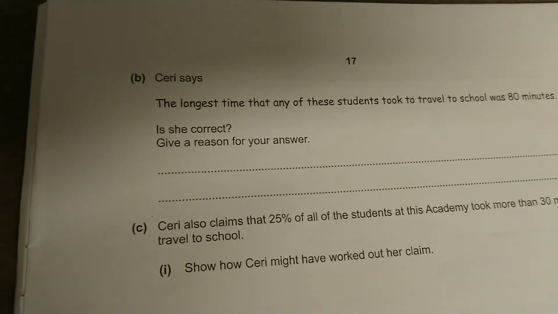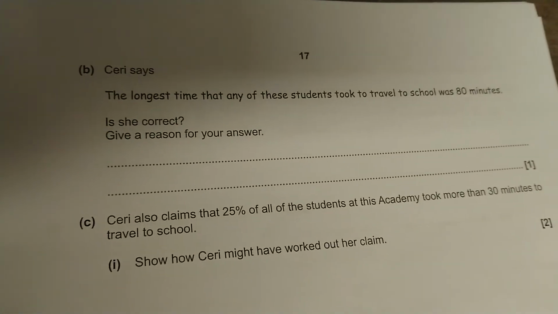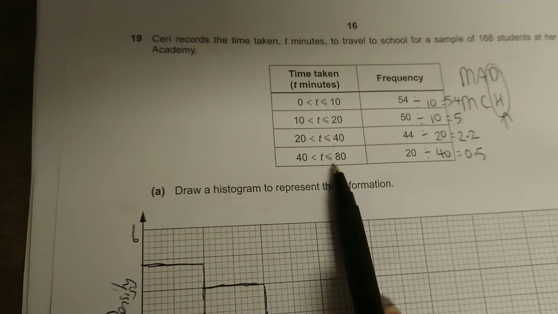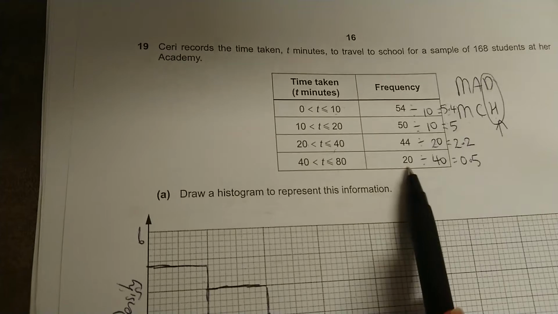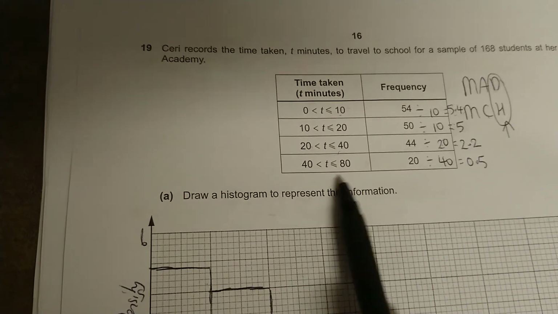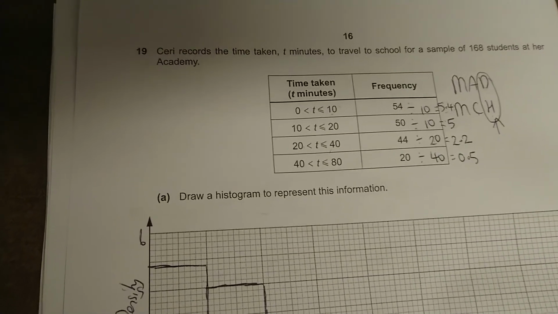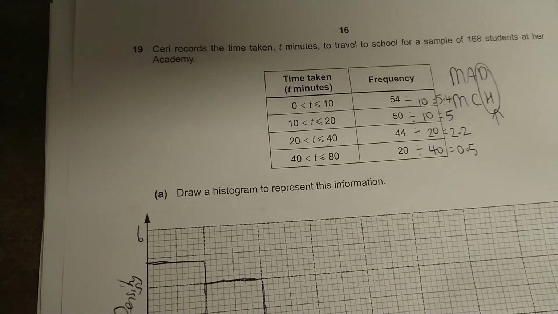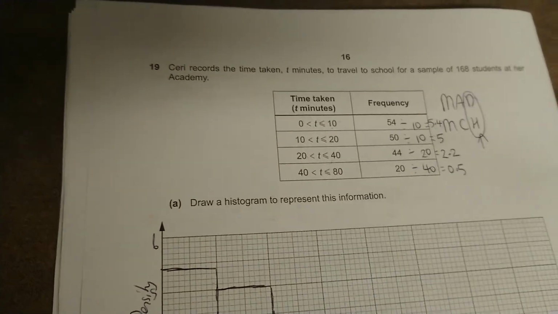So part B, Kerry says the longest time that any of these students took to travel to school was 80 minutes. Is she correct? Well, we know that the largest group is between 40 and 80. We don't know exactly what those 20 times were, however. They could be anywhere within that group, so we don't know the exact values. So it could be that all 20 values are, for example, 60, or they could all be 70. It could be a mixture. It could be like 40, 50, and then the rest are 60. It doesn't necessarily go right up to 80.